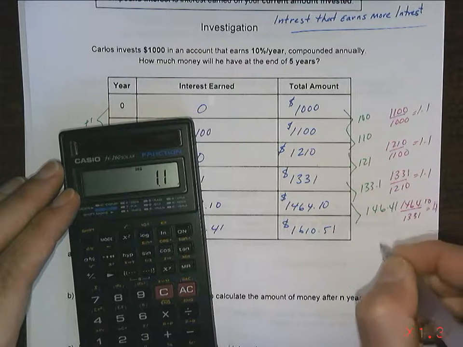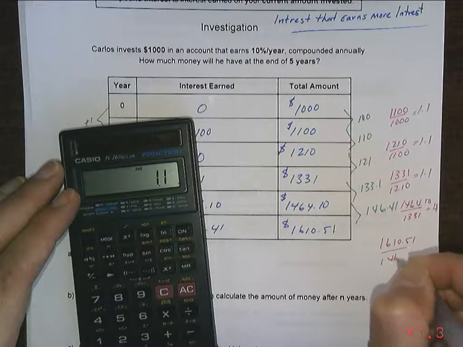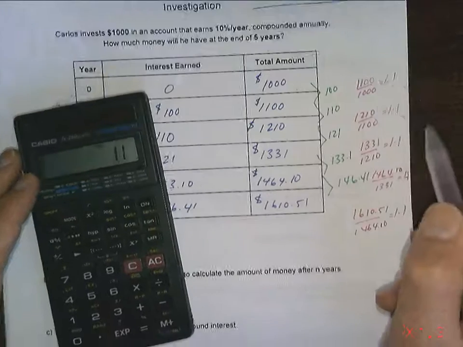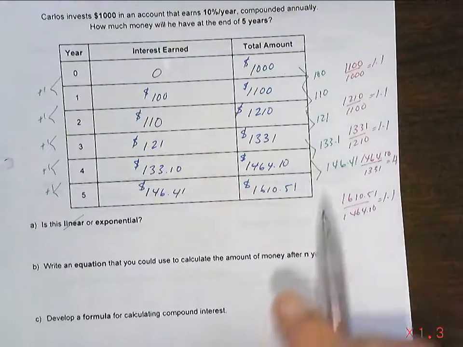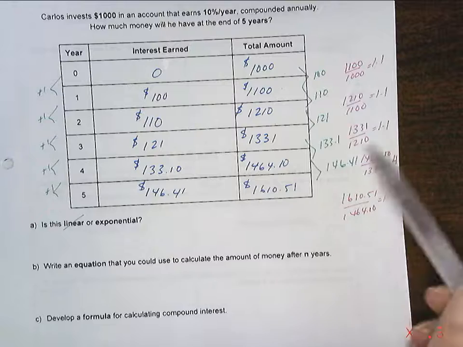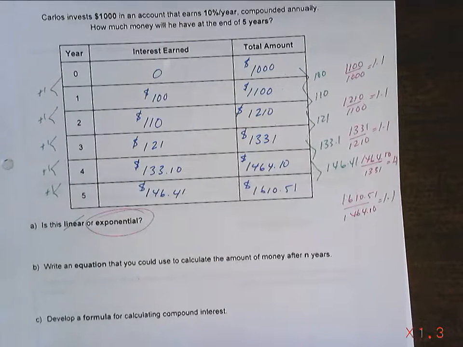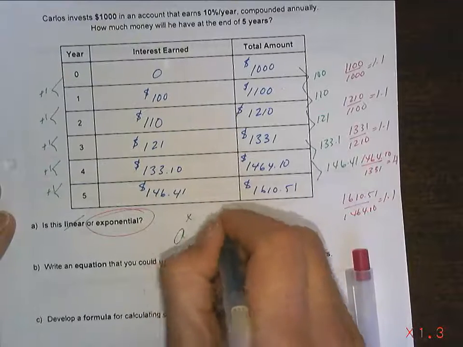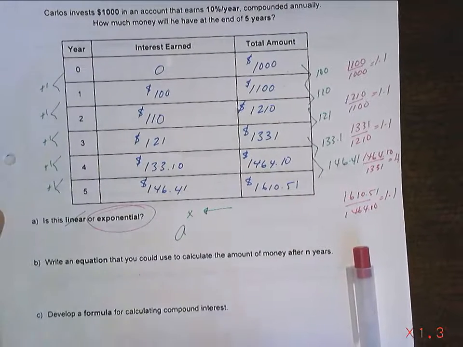And the last one's going to be 1.1. Which means that they have a constant ratio between the y values. So if that's a constant ratio, that by definition is exponential, which means that the formula we come up with is going to have an exponent in it.